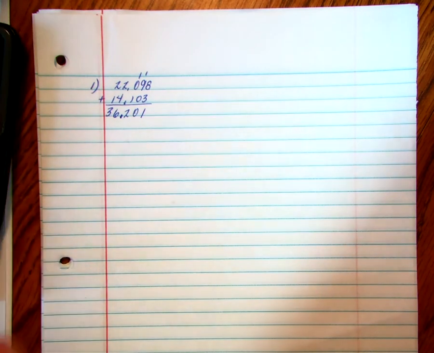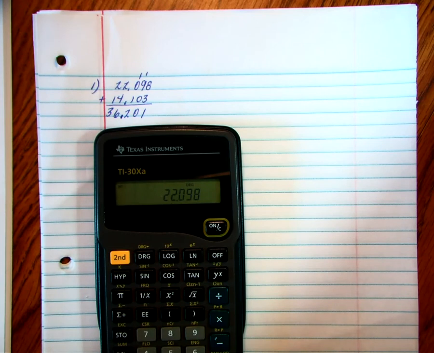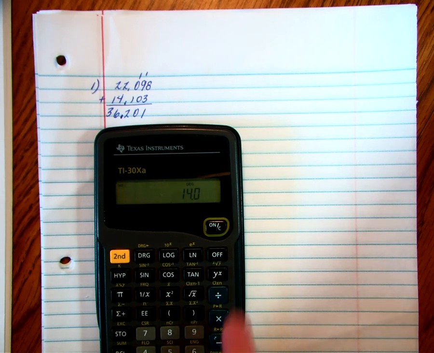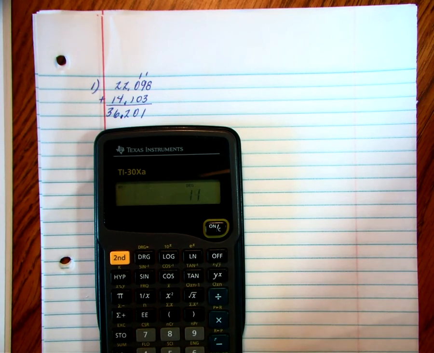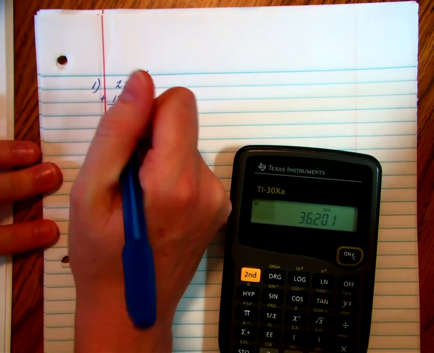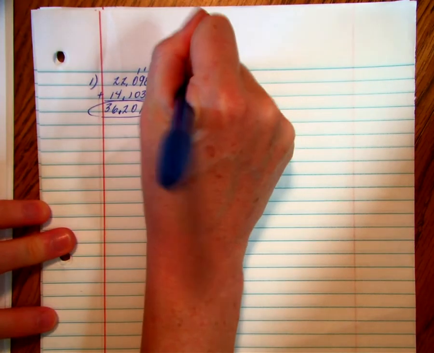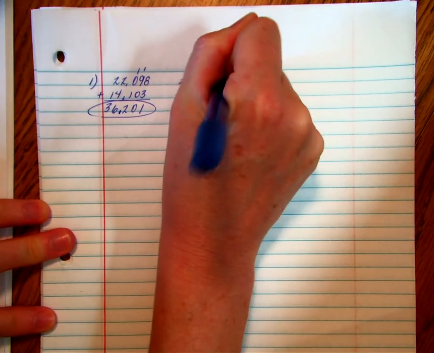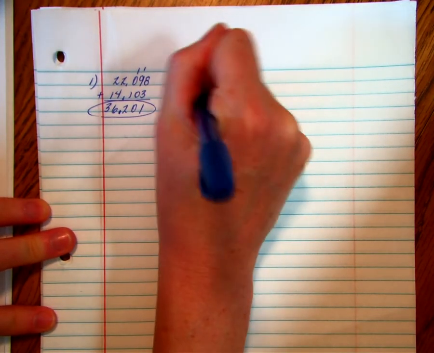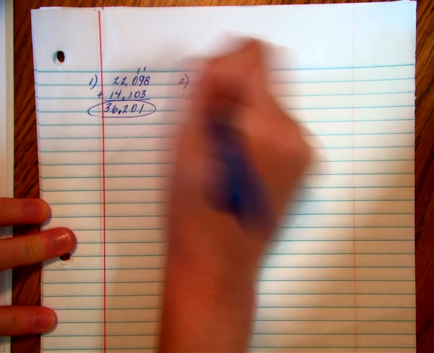Alright. Checking on the calculator for us. Correct. 36 and 201 thousandths. Number 2. 6 and 7 hundredths. 12 and 149 thousandths.